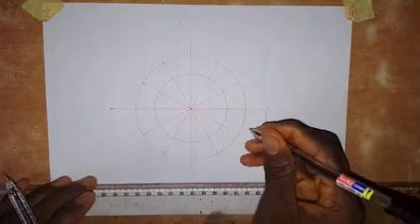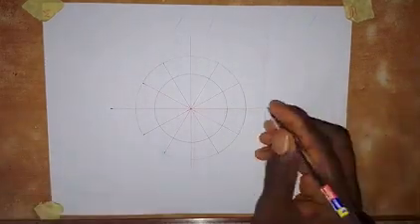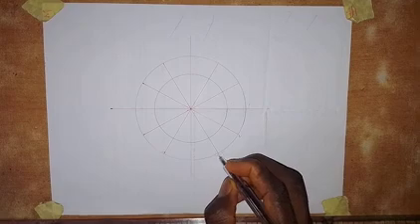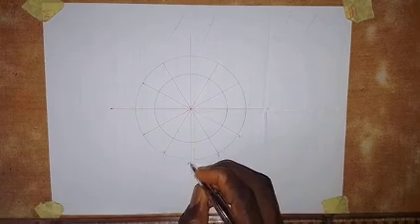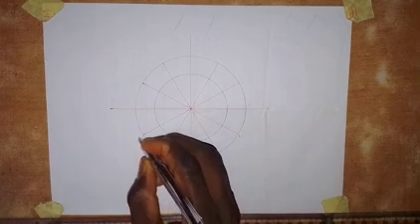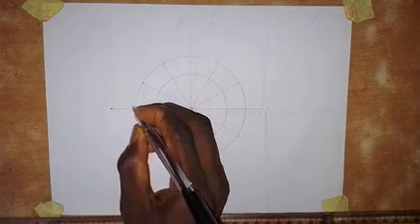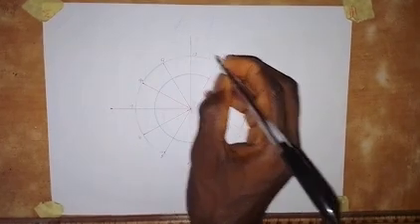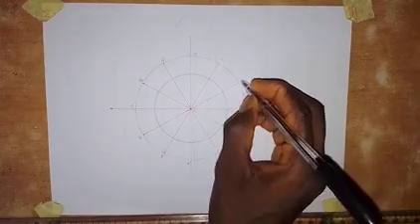I'm going to number the points of the big circle. So this is 1, this is 2, this is 3. Here is 4, this is 5, this is 6, this is 7, here is 8. Here is 9, and then here we have 10, this is 11, and here is 12.